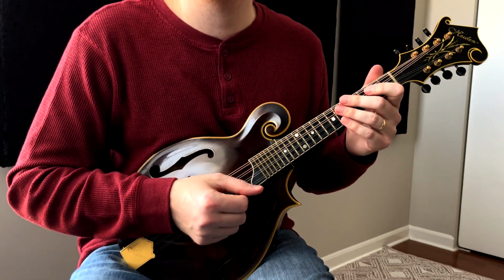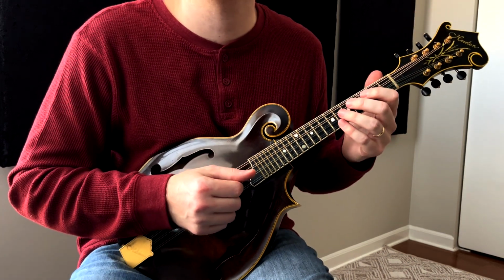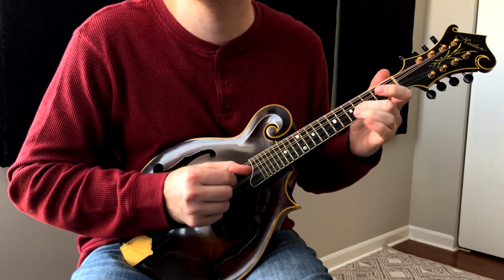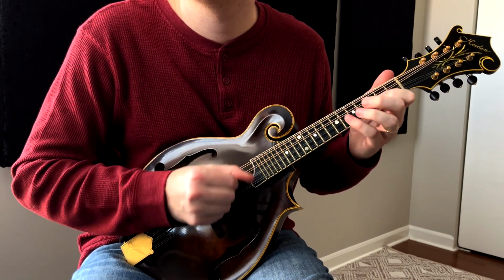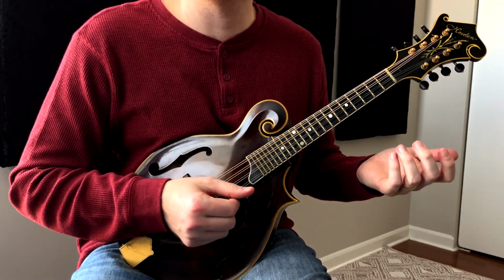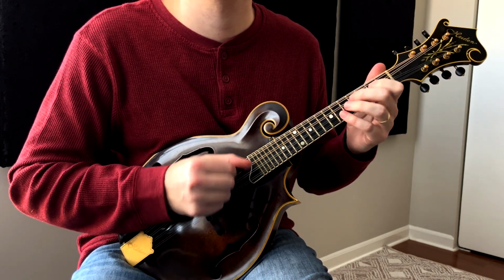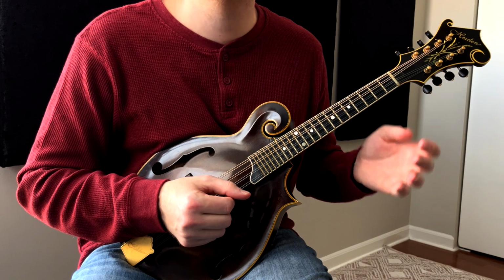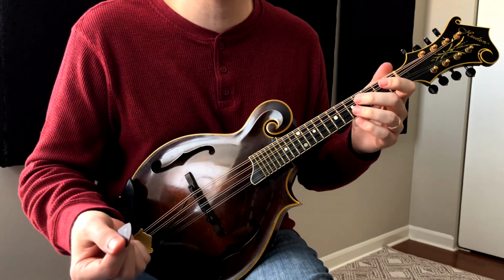So this triplet run works really well, for instance, on the same thing, Cuckoo's Nest, but instead of going, I could go, or, for instance, if you're playing Whiskey Before Breakfast, I like to throw it in on that B part. And this one actually works a little bit differently, because I'm putting that triplet phrase starting on the downbeat. Then I did the same thing for the E minor.